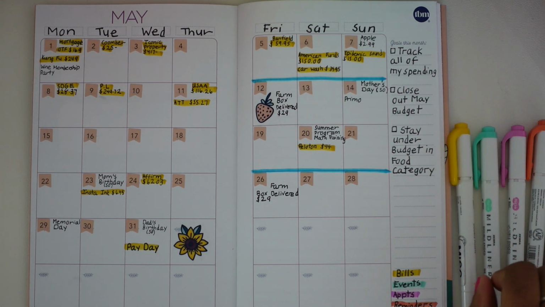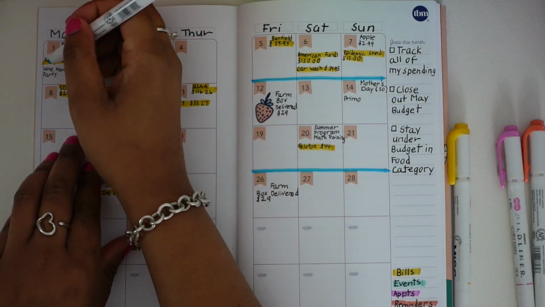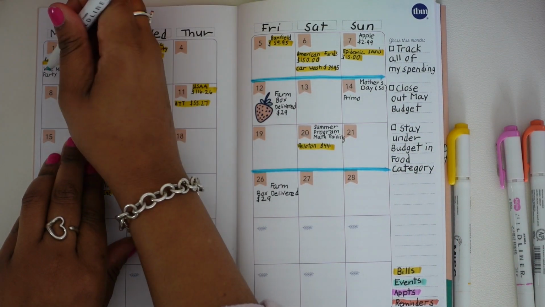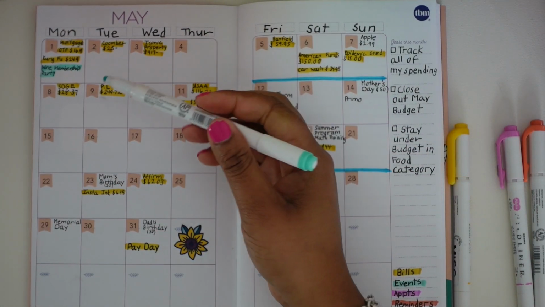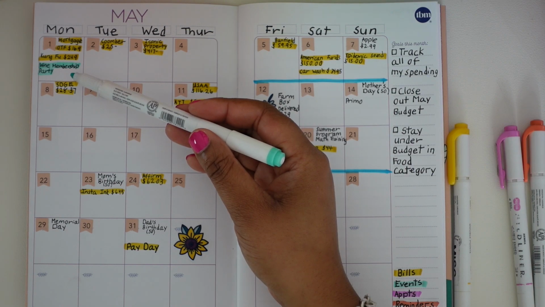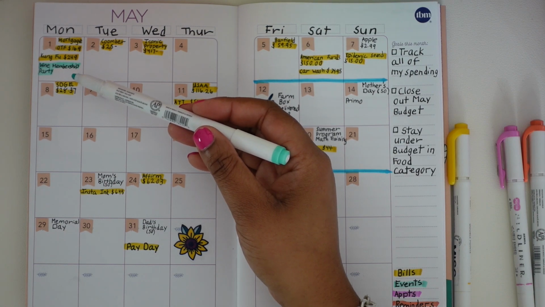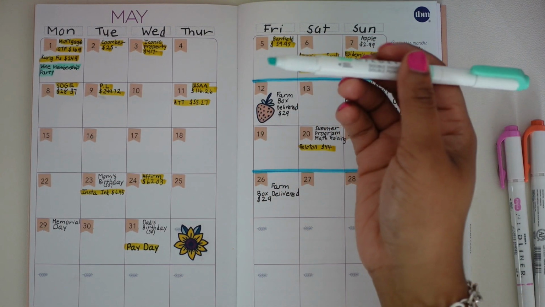The next thing that I do is I go ahead and highlight all of my events and holidays. So on May 1st, I have a wine membership party that I will be attending. I like to mark this on my calendar because on the first Monday of every month, there is a wine membership pickup party. And they usually have discounts on wines, as well as food trucks that come to the event. So I want to make sure that I do budget for that. That way I can bring some money to the event to buy some food for my son and I.